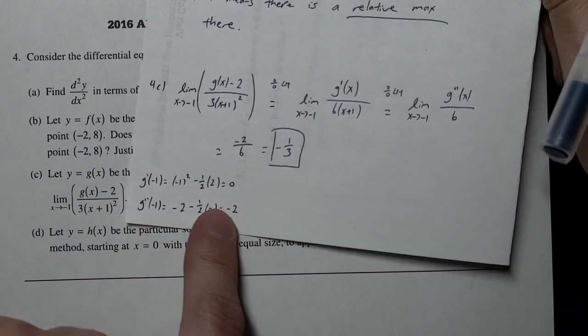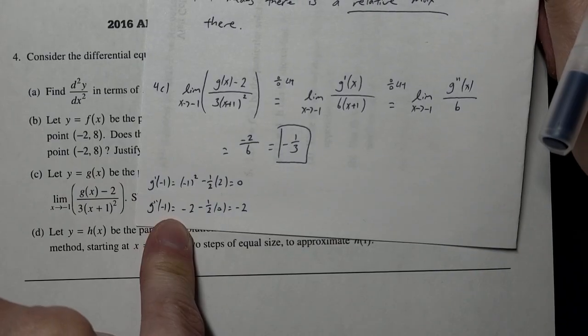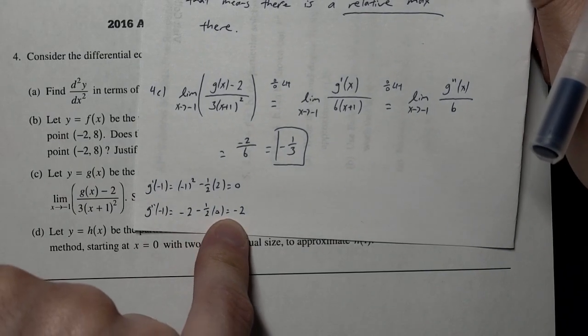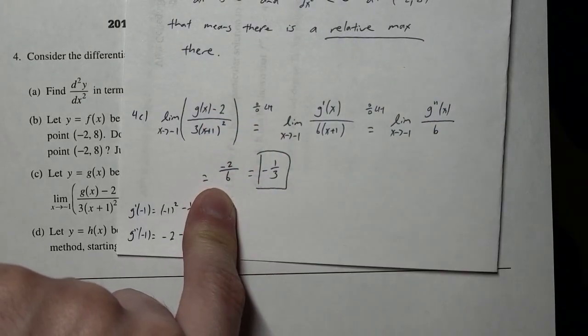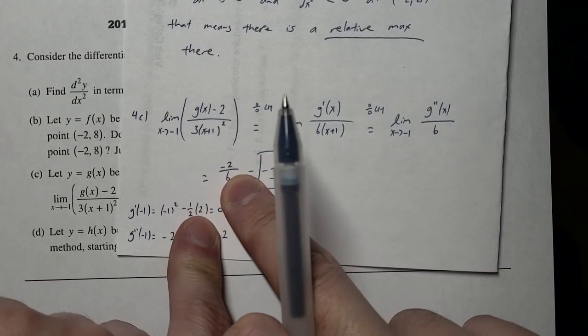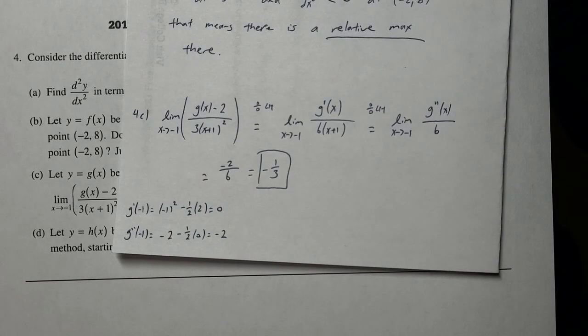Now let's check again. Plug in, so what's g double prime of negative 1? That's minus 2. So minus 2 over 6, that's not 0 over 0 anymore. We take it as is. So that's minus 1/3. You don't need to simplify. You could just box that, but this one's simple enough, so I simplified it.